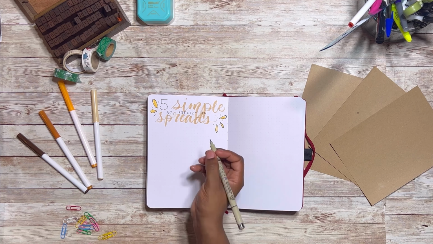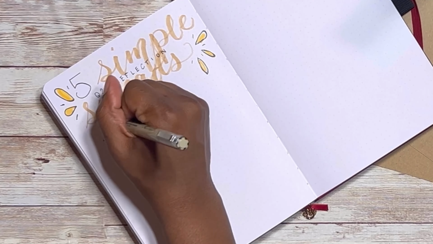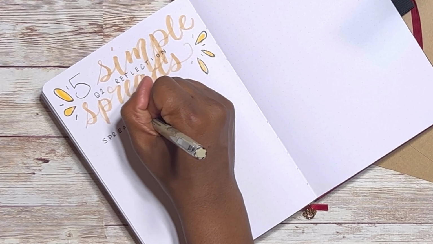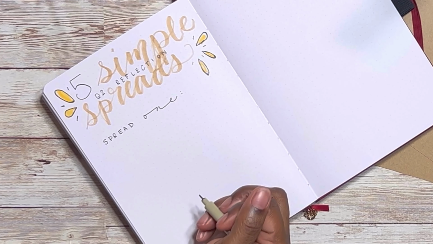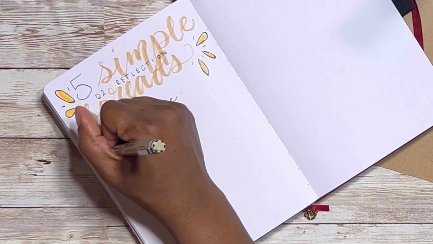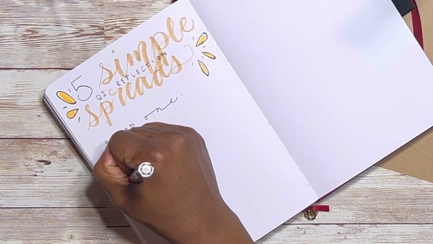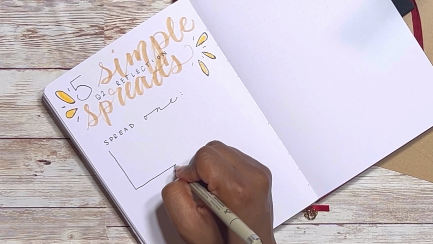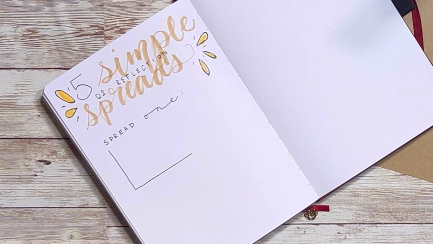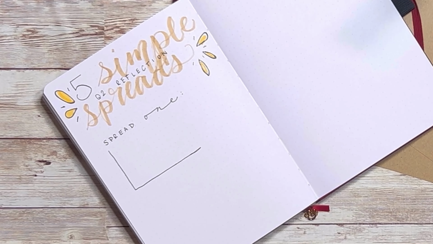So I'm using these 4 colors, and for most of these spreads I usually only used one, but for some of them I do use all 4. And with the simplicity of these spreads, I'm sure every single one of you can do all 5 of them. So the first thing I'm starting off with is a simple graph.